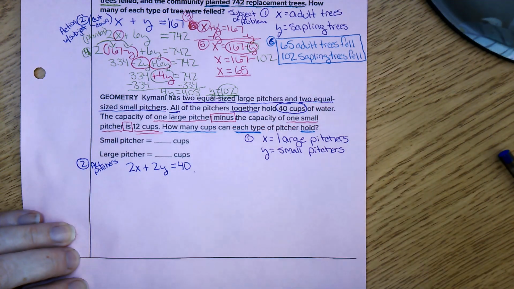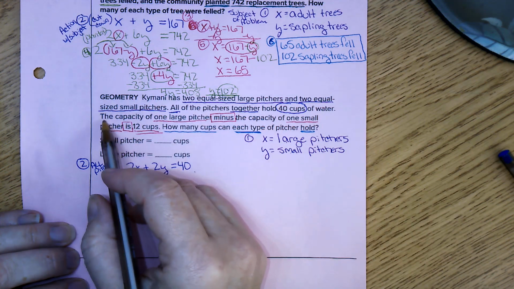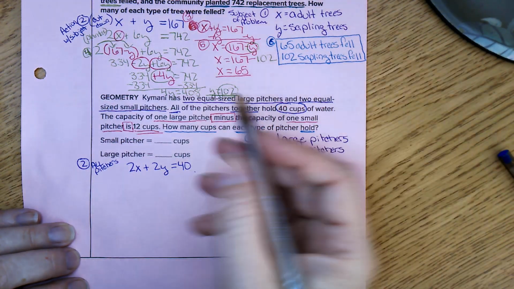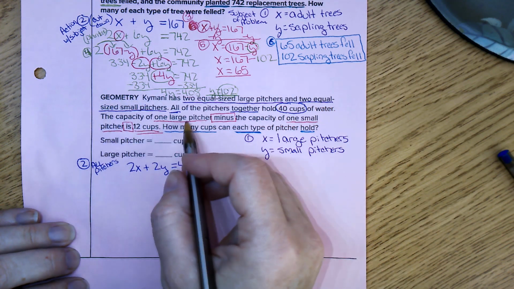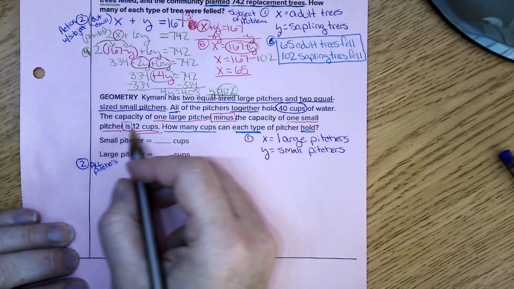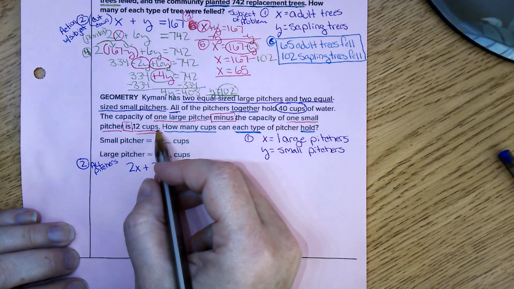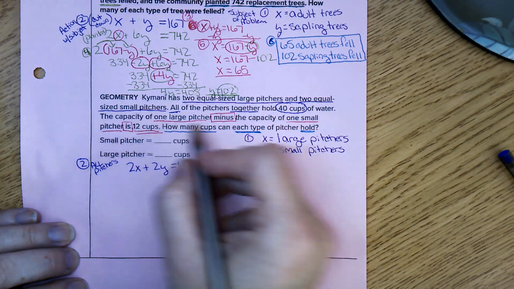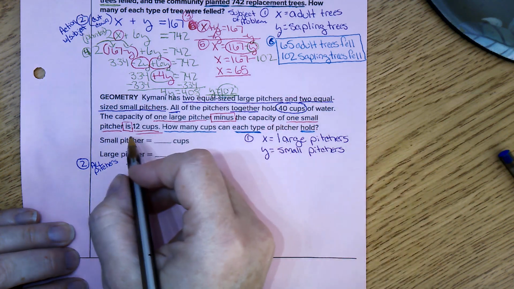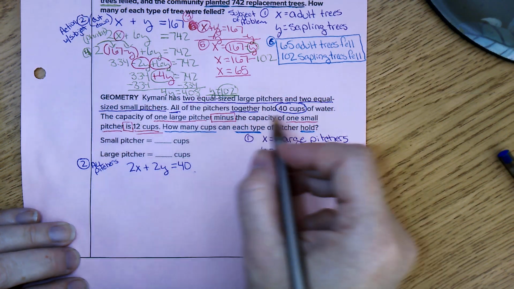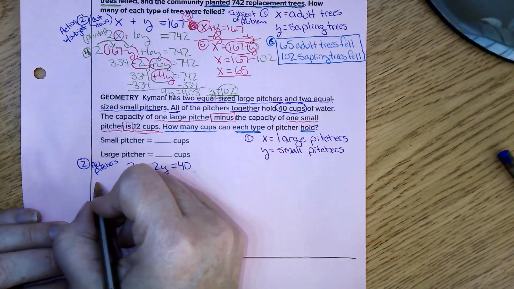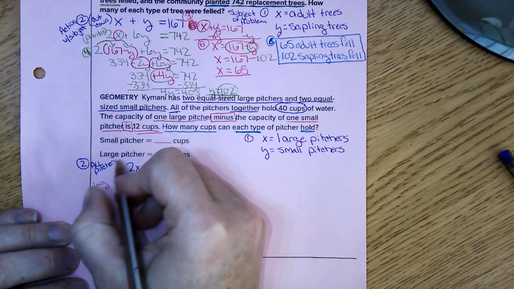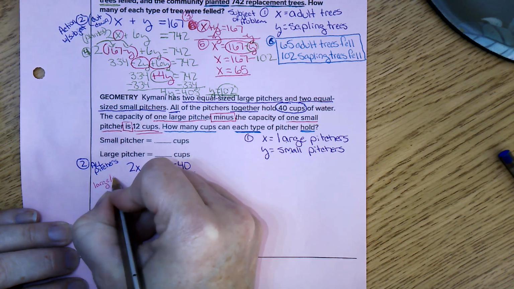Okay, cool. What else we got? Well, then we have this sentence that literally reads like a math sentence. The capacity of one minus the capacity of the other is 12 cups. So we're talking about the large, small.